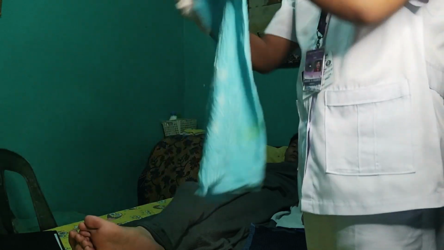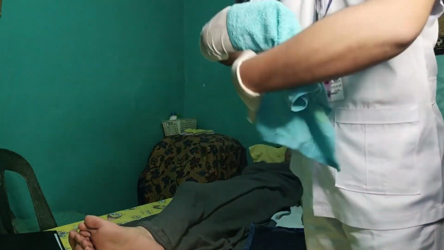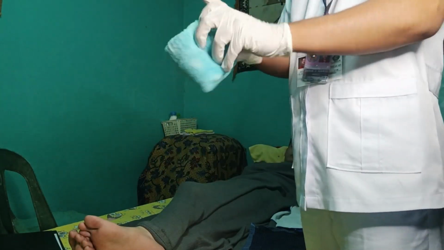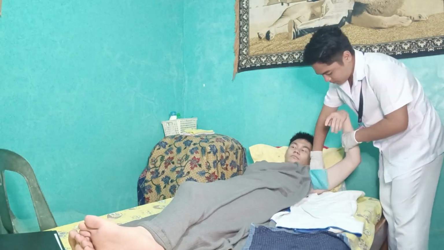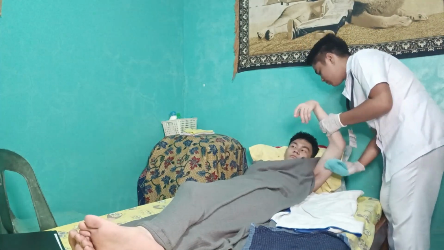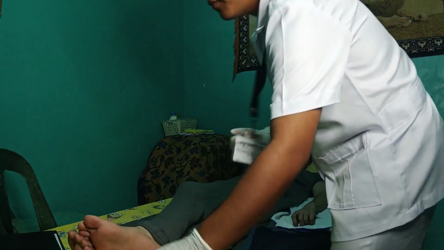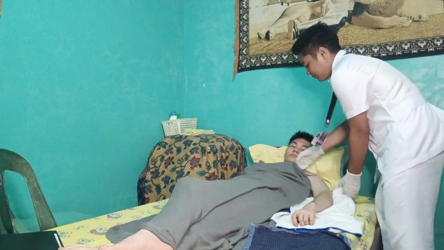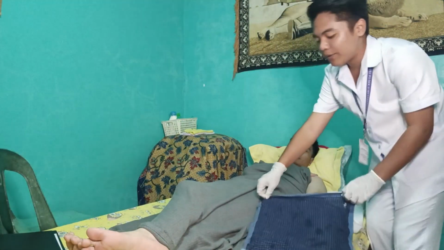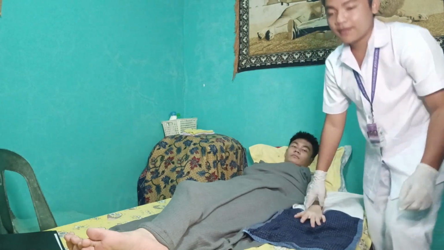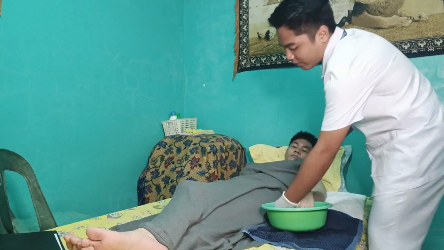Then make a bath mitt again for the axillary. Can you please raise your hand for me? Okay. Then pat dry. Then put some towel. And then place the basin onto your patient's towel again.